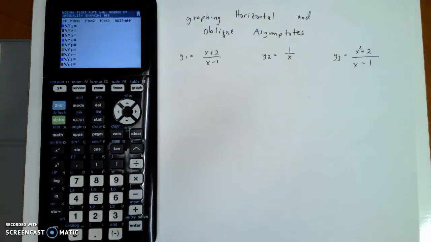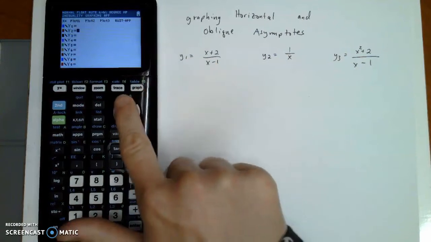Now, the first thing I will say is this is not going to directly graph these types of asymptotes. I'm going to have to use the graph and interpret and use my knowledge of algebra to help me. Let's start with our first graph then.